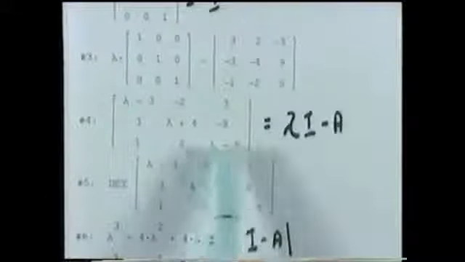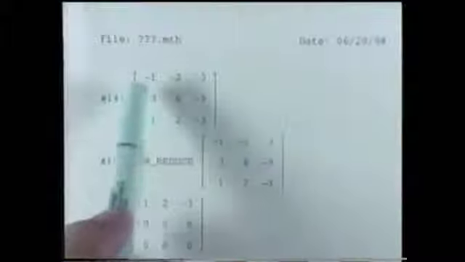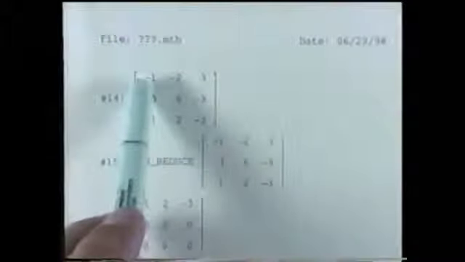In the third row, would be 1, 2, and 2 minus 5 is negative 3. So I simply went to lambda I minus A, replaced lambda by 2. Then I row reduced number 14 to get this response.